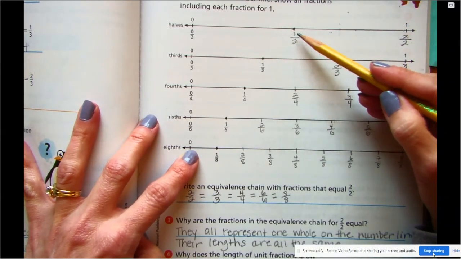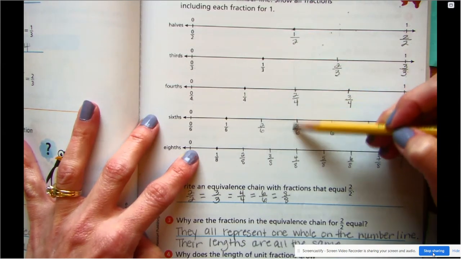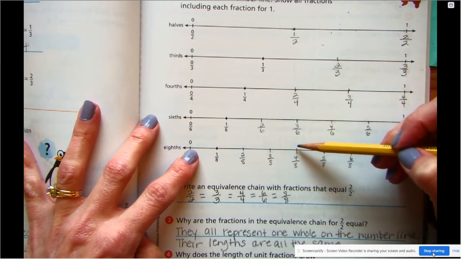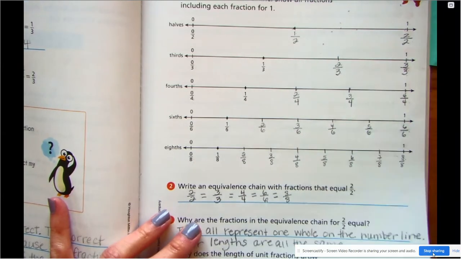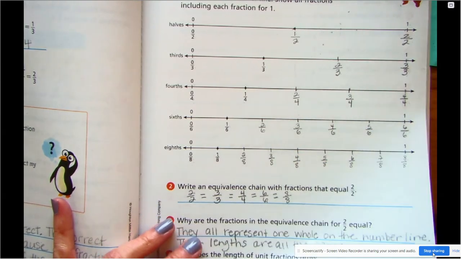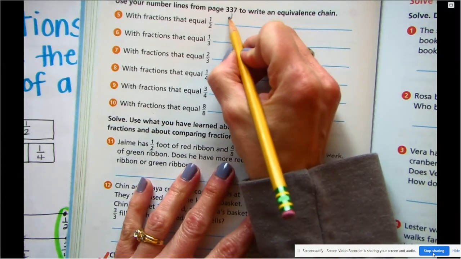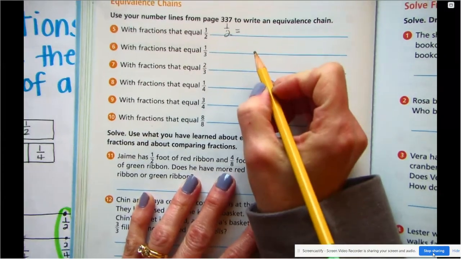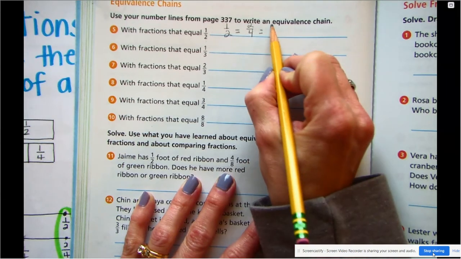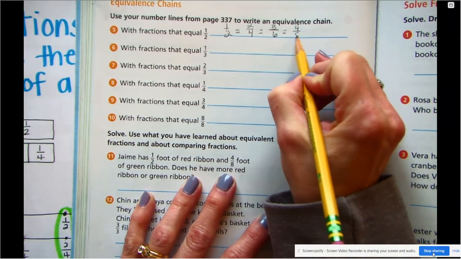So 1/2 is the same as 2/4. And it's the same as 3/6. And it's the same as 4/8. Okay, so let's write those down. Okay, you can see they're all taking up the exact same amount of a whole, but the fractions are different. So we're going to write that on here. We're going to write 1/2 equals, or is the same as, 2/4, which is the same as 3/6 and is the same as 4/8, right?